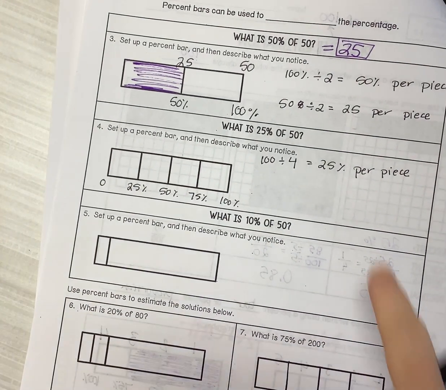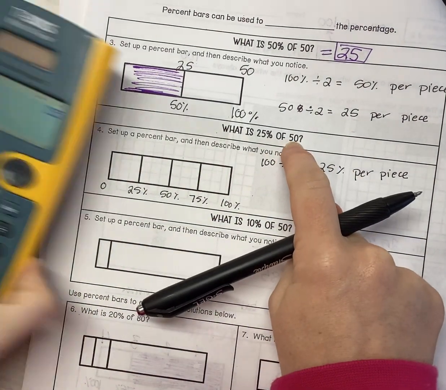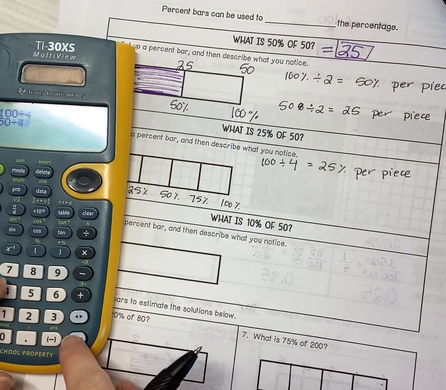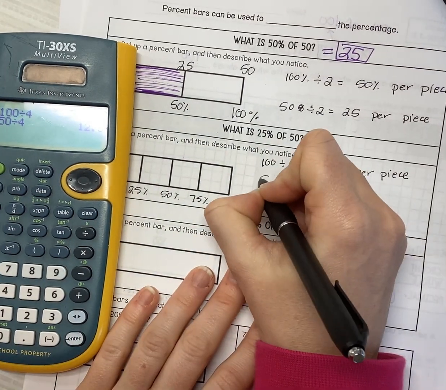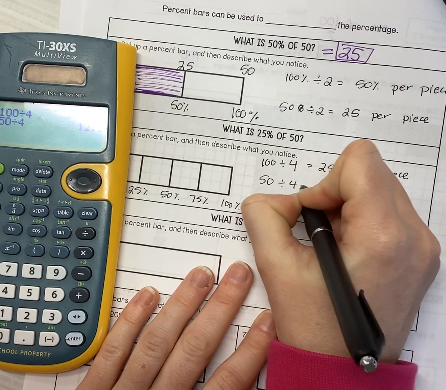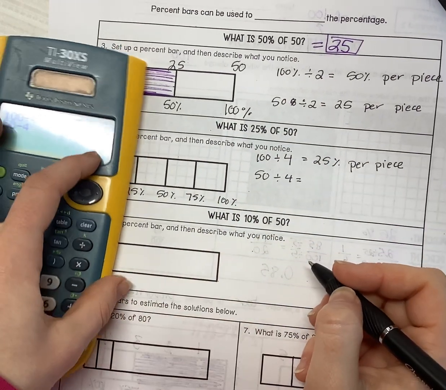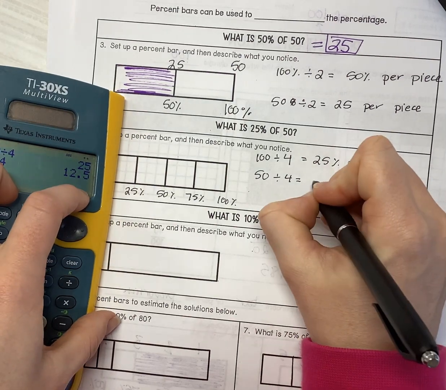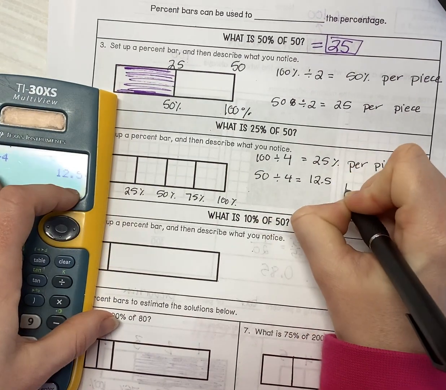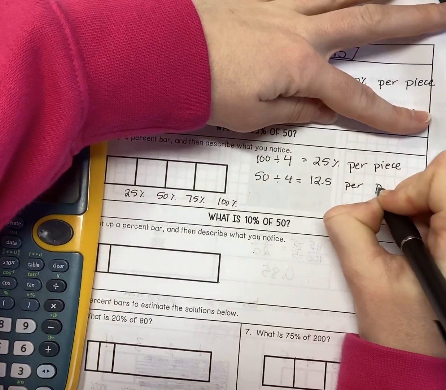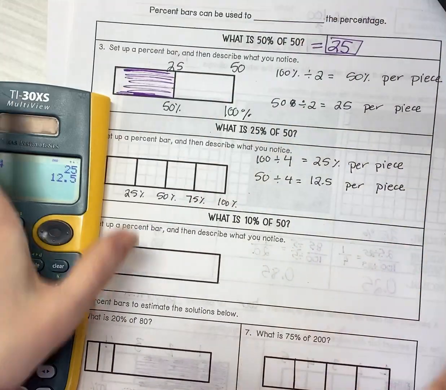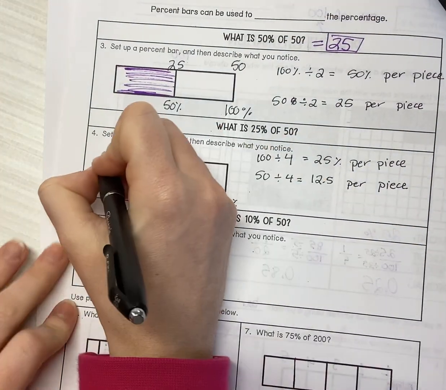So then I'm going to take 50, the number part, and also break that into 4 pieces. It's going to be 12.5 per piece. So here we have 0, right?